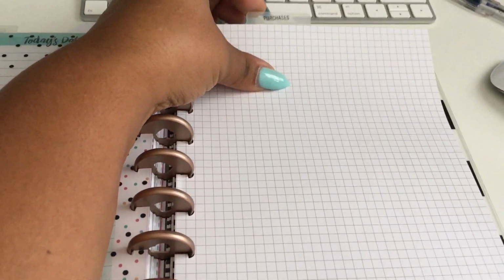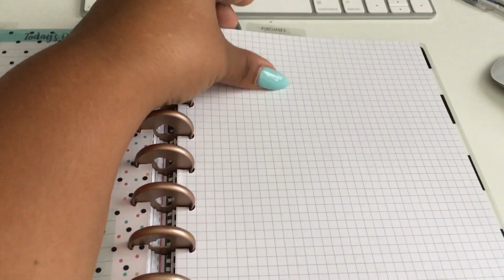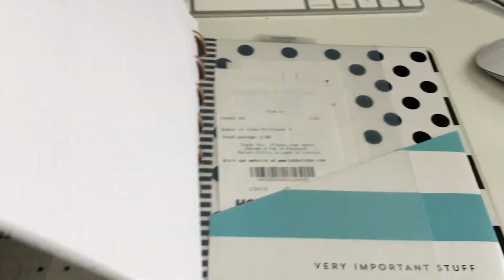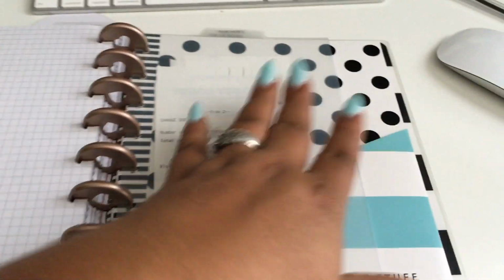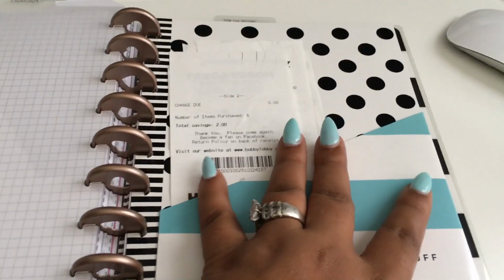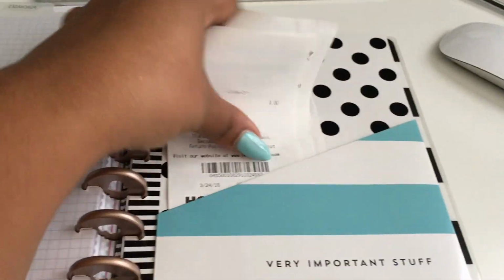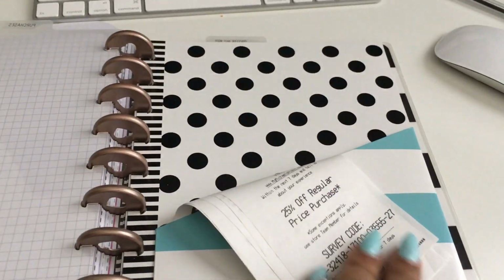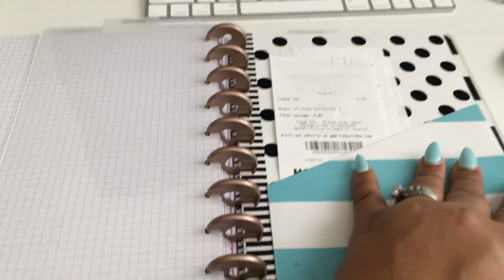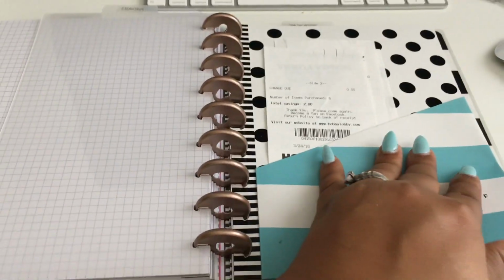And then this section here is purchases. So here I have this section where I keep all of my receipts for when I go shopping at Hobby Lobby, Michael's, or whatever. Anything that's planner related or YouTube related would go there.